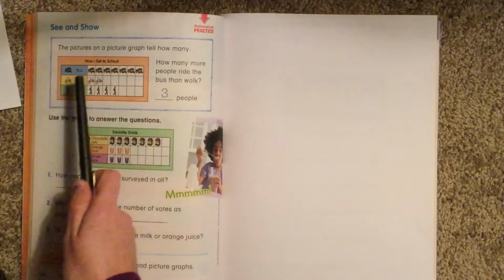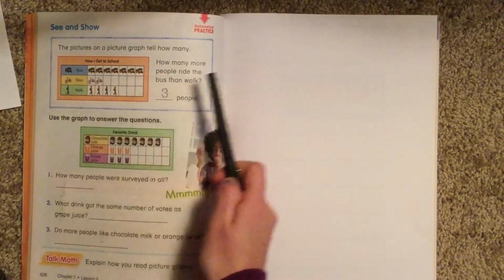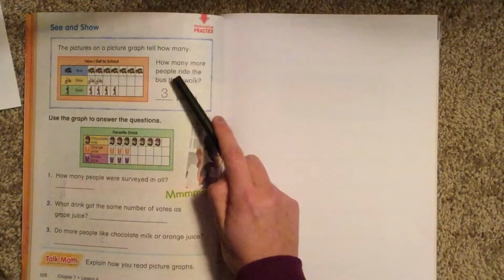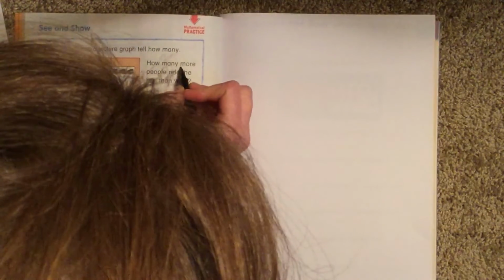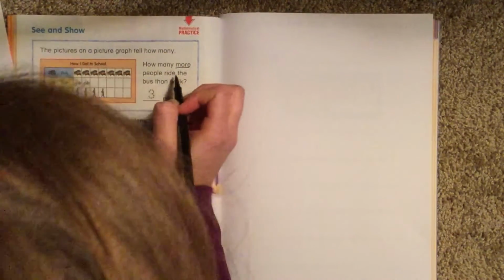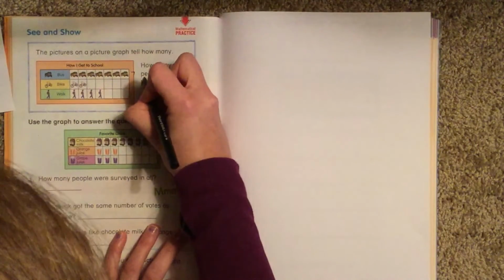So I need to look at these pictures. So how many more people ride the bus than walk? When it says how many more, that means I need to look at how many people ride the bus. So 1, 2, 3, 4, 5, 6, 7. I'm going to write a 7 right here. And I'll write a 7 above bus.